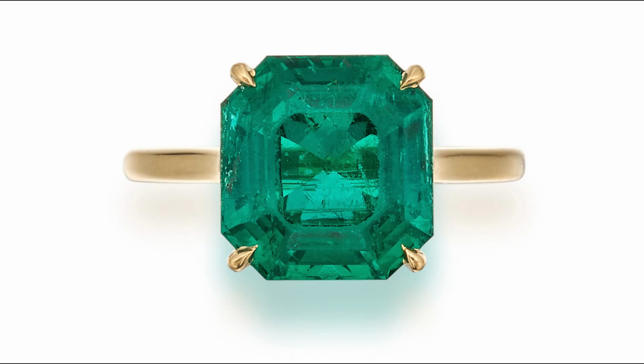And jewelers have developed a term for flaws like this. They call it jardin, which is a French word meaning garden. Literally, it's a garden of flaws. And every emerald is unique because its set of flaws is different. Even if the stone is the same size and the same carat and the same color, its flaws will be unique. It's like a fingerprint.